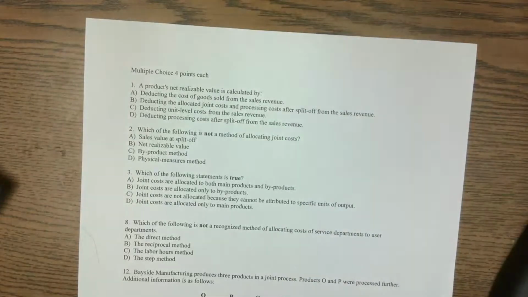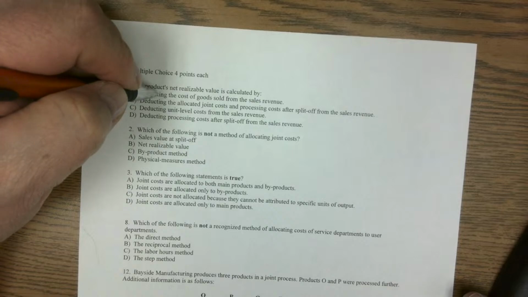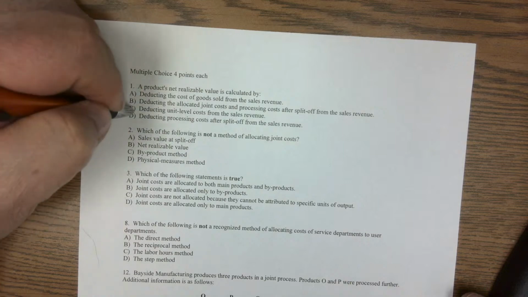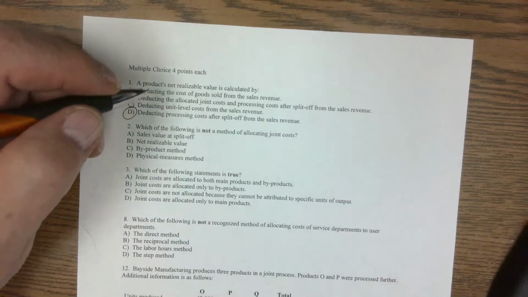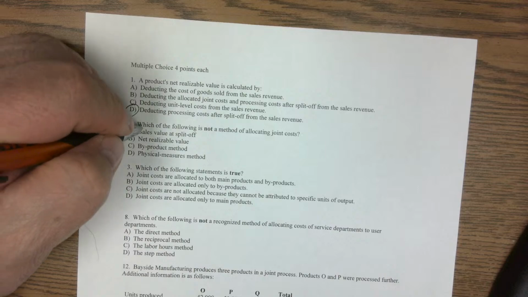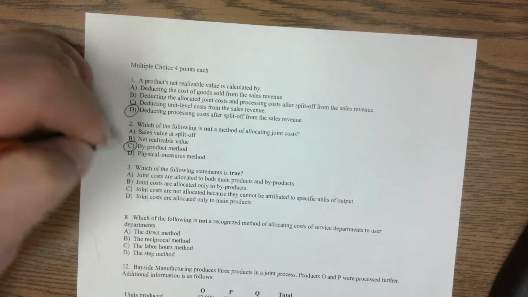Back to some multiple choice here. A product's net realizable value is calculated by... No, it's not the cost of goods sold. It's not the allocated joint costs. It would be D, deducting processing costs after split off from the sales revenue. Which of the following is not a method of allocating joint costs? The sales value at split off is, net realizable value is, physical measures is, so byproduct is not.